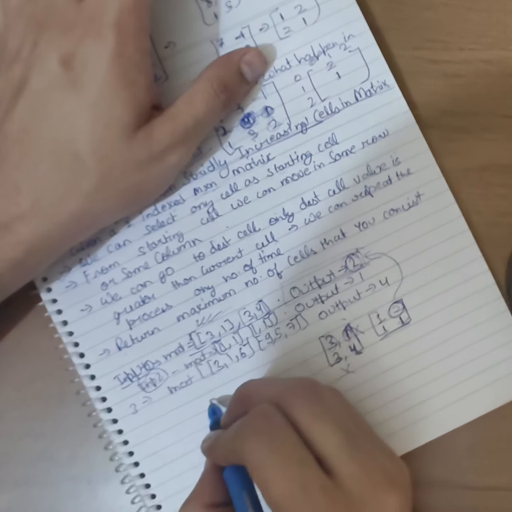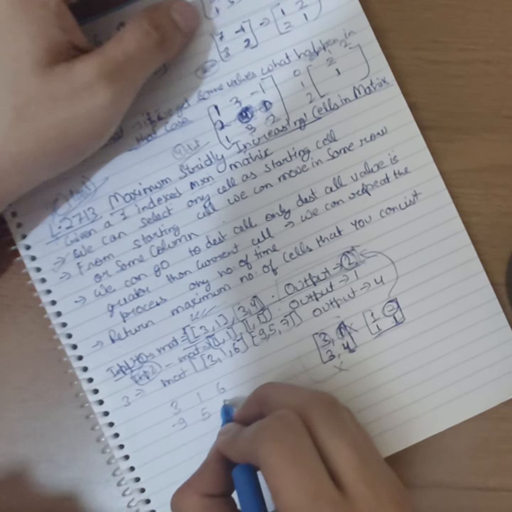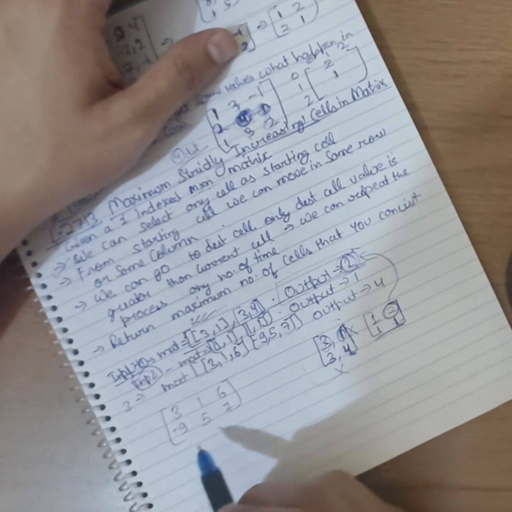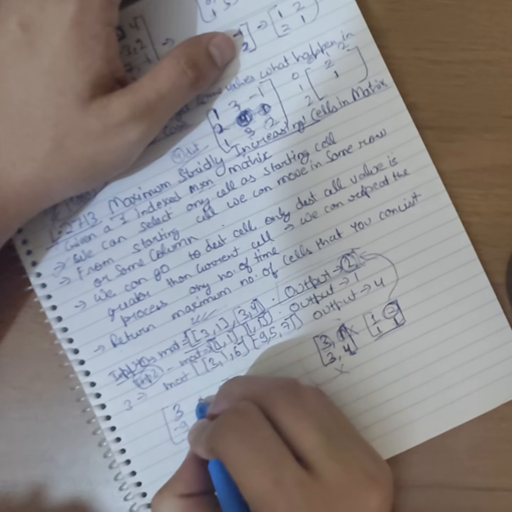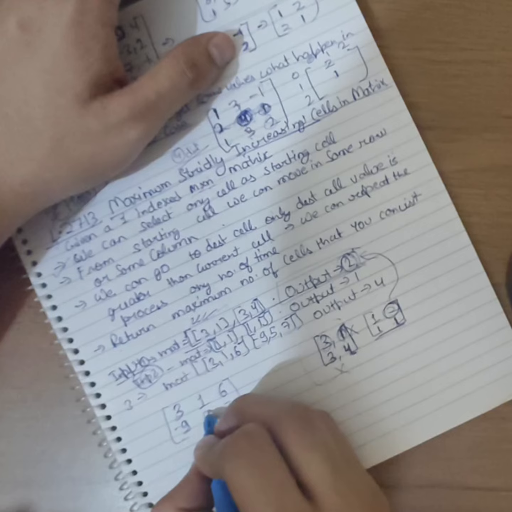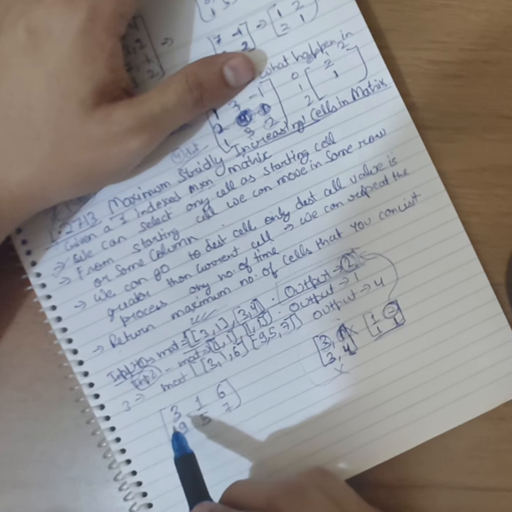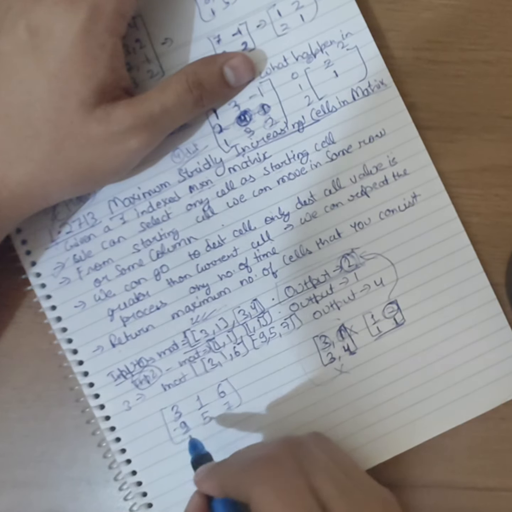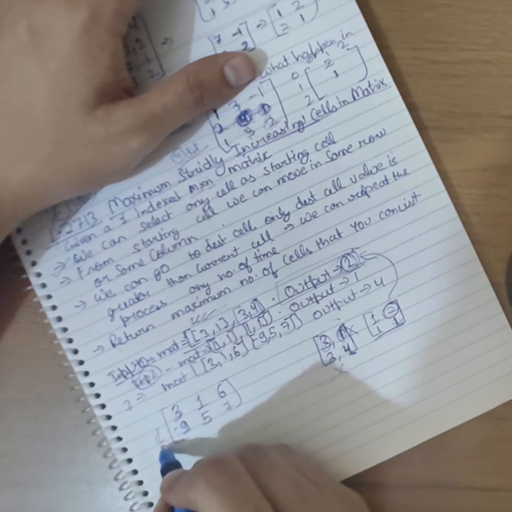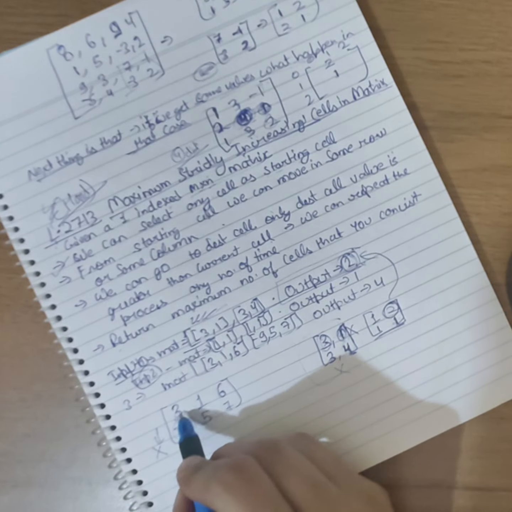Let's see another example, that is 3 1 6 -9 5 and 7. So here if you see, all the elements are unique. So this is 3 and 1 and 6, -9 and 5 and 7. So basically if we start from 3, where can we move? We cannot move anywhere. We cannot move downwards because this is lower, and this is the only value. We cannot move just beside this 3 because this is the lower value.